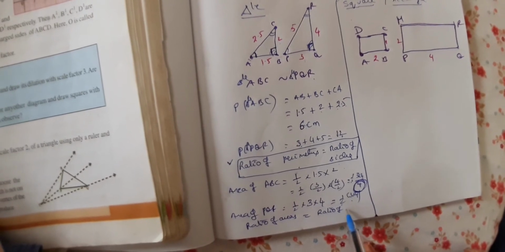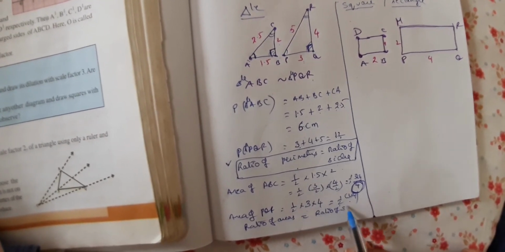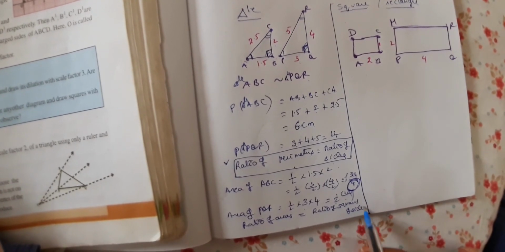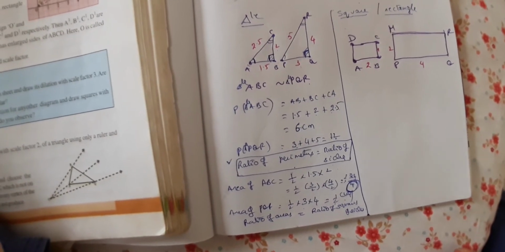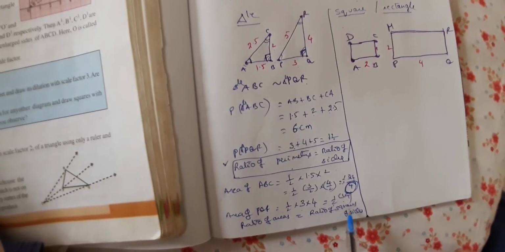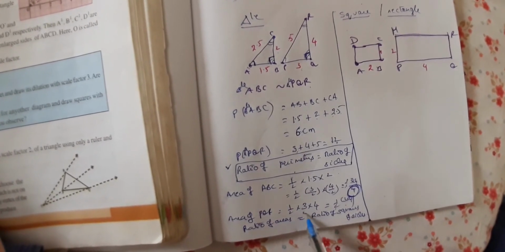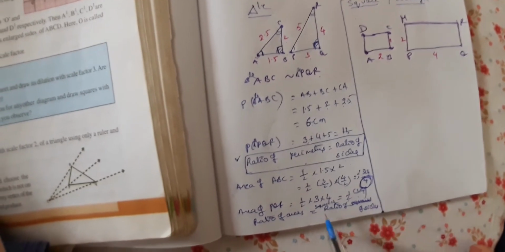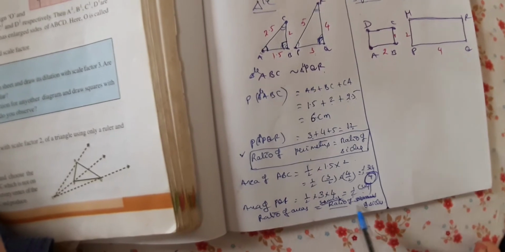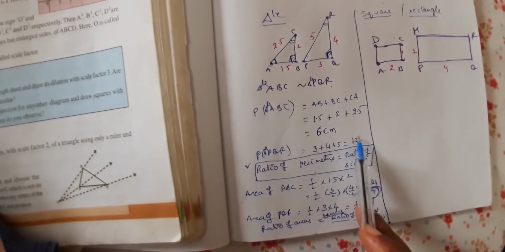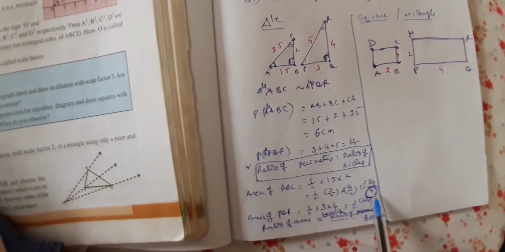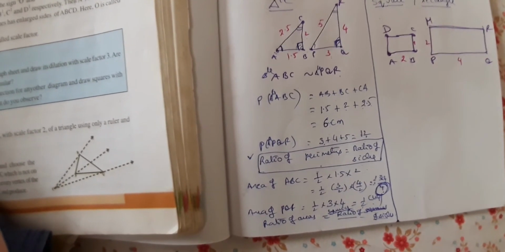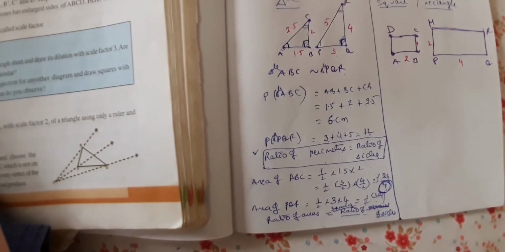ratio of squares of sides. That means if you have the ratio of sides, better you write it as square of ratio of sides. Square of ratio of sides. What is the ratio of sides you got? 1 by 2. Here what is that area you are getting? 1 by 4 means 1 by 2 square. 1 by 2 square is 1 by 4.